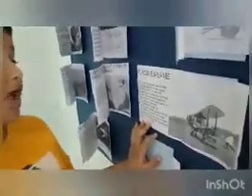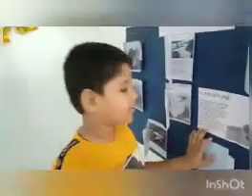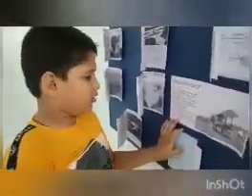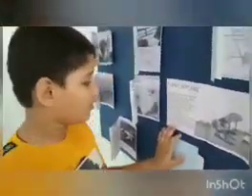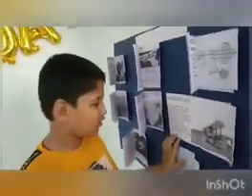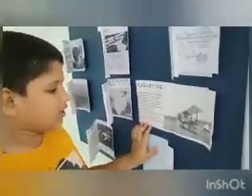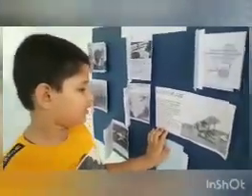Aeroplanes evolved from low-powered biplanes made of wood and fabric to sleek, high-powered monoplanes made of aluminium.